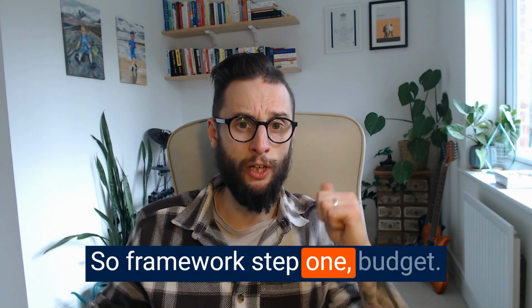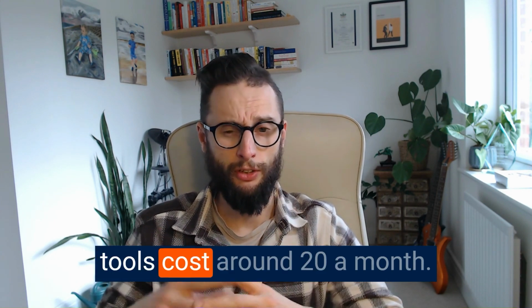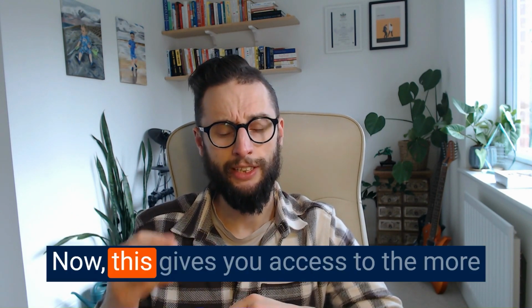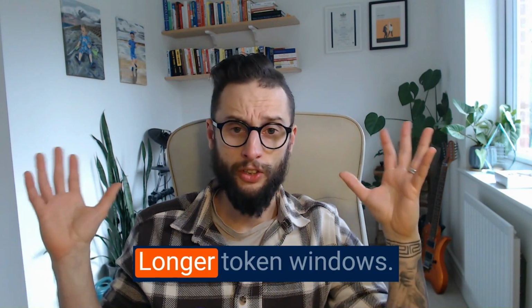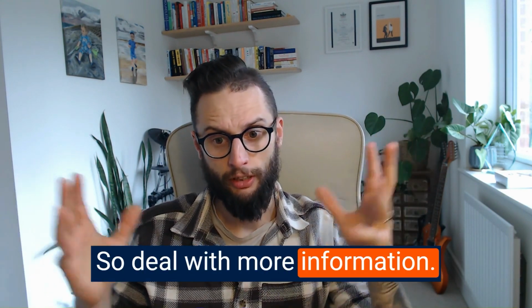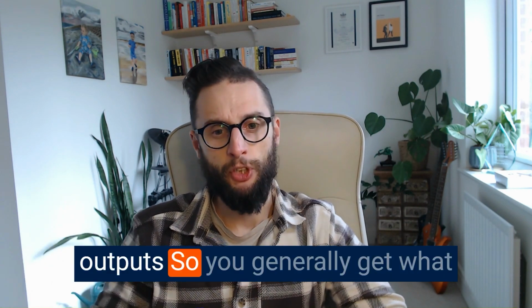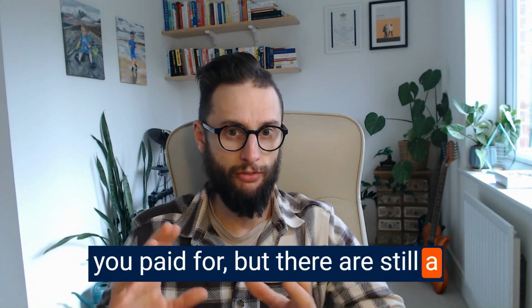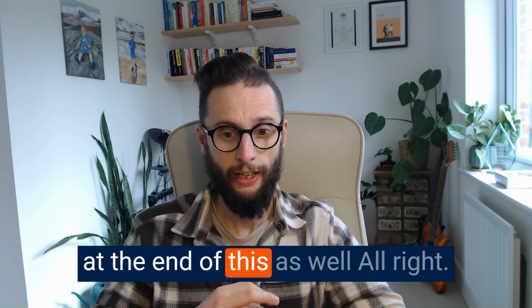So framework step 1, budget. Do you want to spend any money? Now, most of the paid for tools cost around $20 a month. Now, this gives you access to the more expensive models that can deal with longer token windows, so deal with more information. And they also have better quality outputs. So you generally get what you paid for, but there are still a few free options. We're going to go through some of the best free options at the end of this as well.